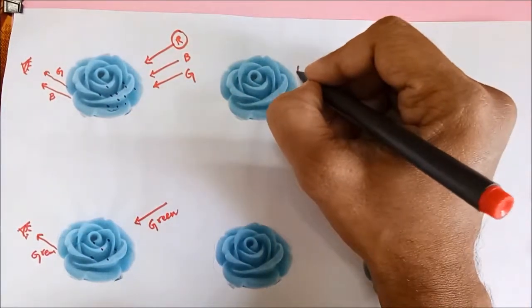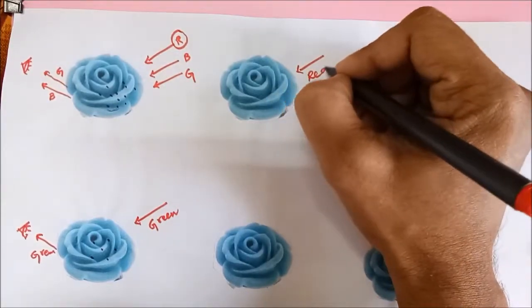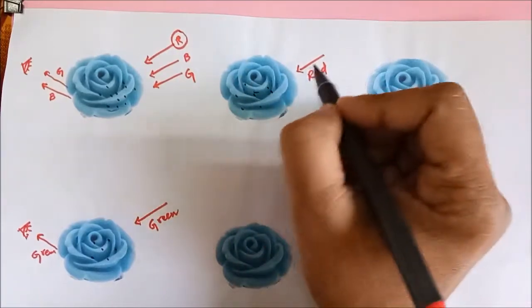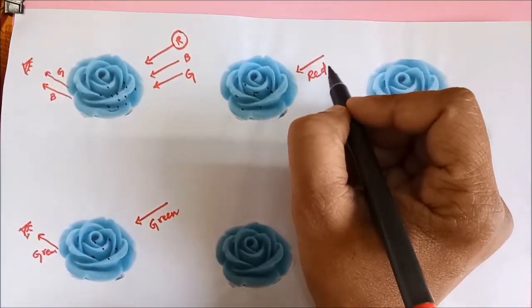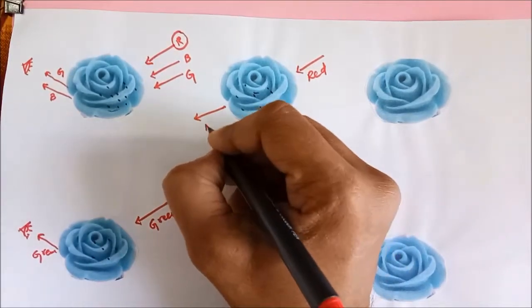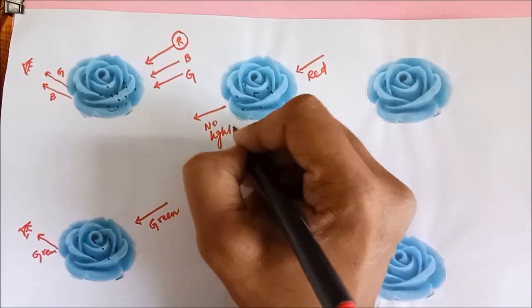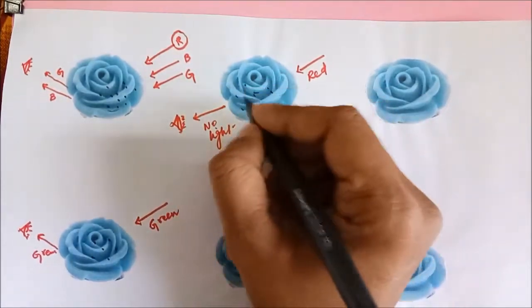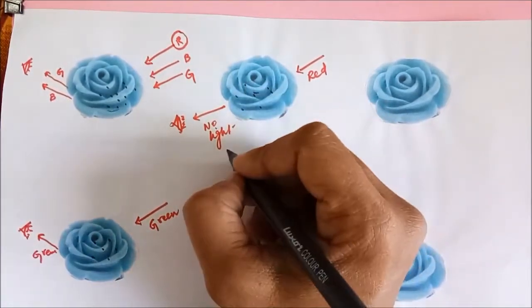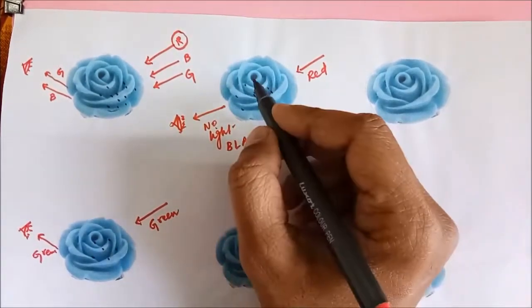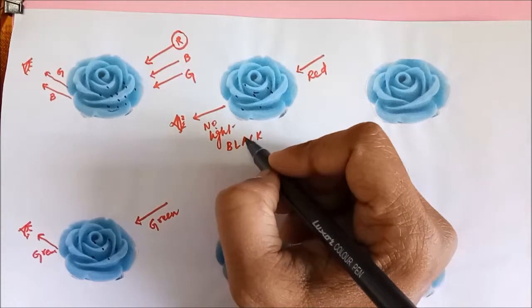Fine. Let's impart a red color light on it. We know that the cyan pigments absorb red color. So all the red color is going to get absorbed. No light is going to come to our eye. So this flower will appear to you as black. So the cyan flower in red light appears black.